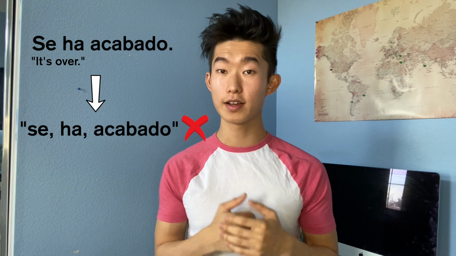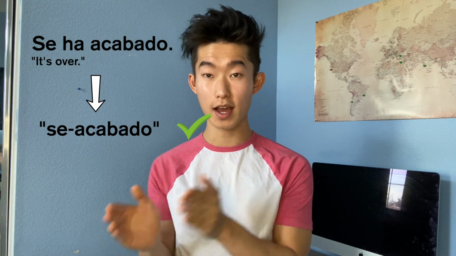Now, my final little tip for vowels is that sometimes in Spanish, multiple vowels between words, whether the same vowel or not, can combine into one syllable. In the phrase se ha acabado, an English speaker might have the temptation to add glottal stops like I just did, to have se ha acabado. But a more natural way to say it would be se ha acabado. And in really fast speech, it's literally like se acabado.